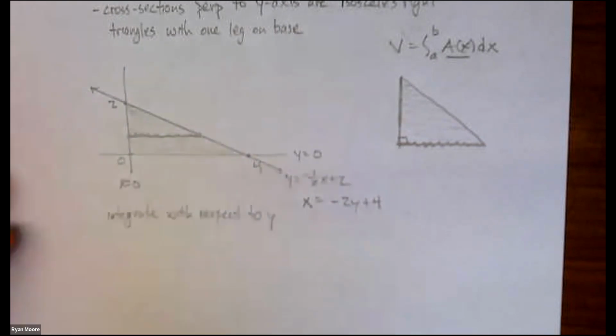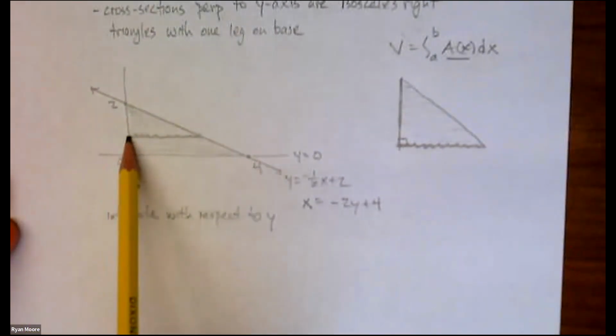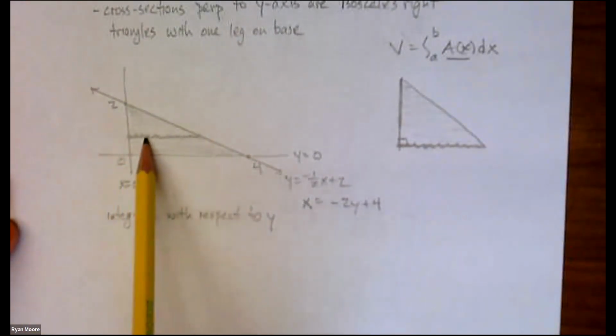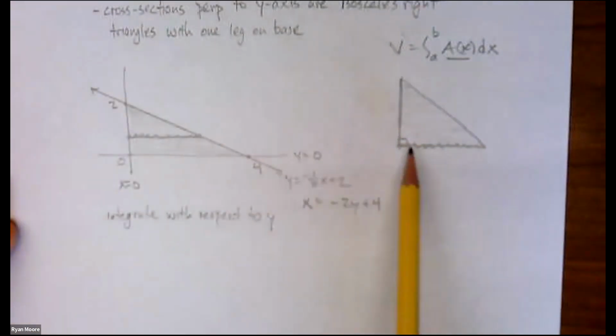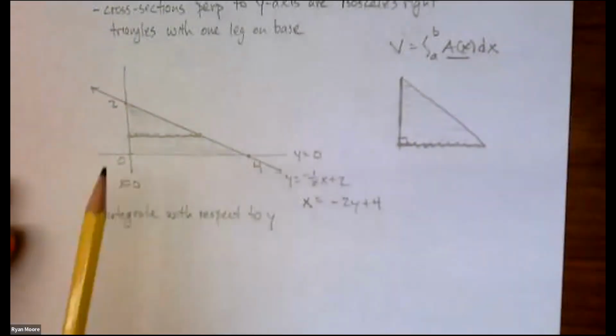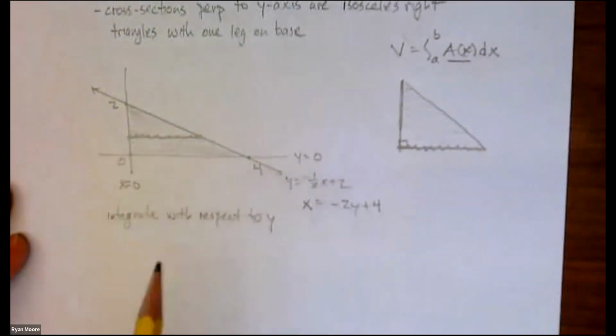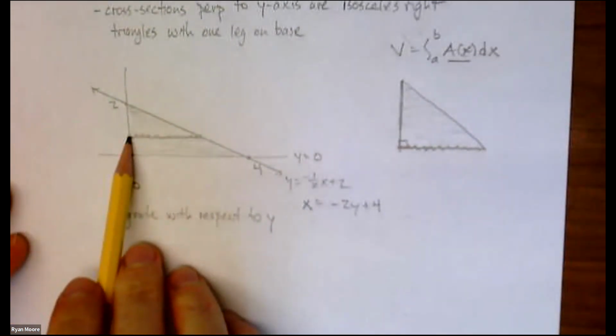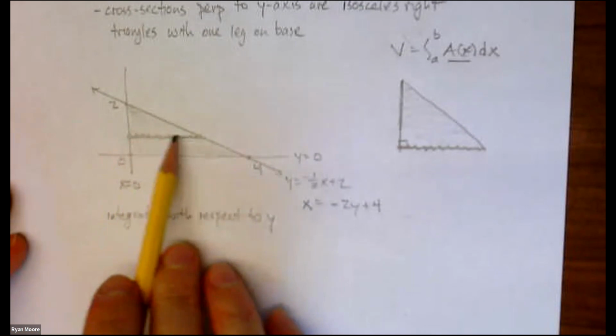Let's think here. If we can figure out this length in terms of y, then we can figure out the area of our triangle. What is this length here? Well, notice we're coming off the y-axis, moving out.